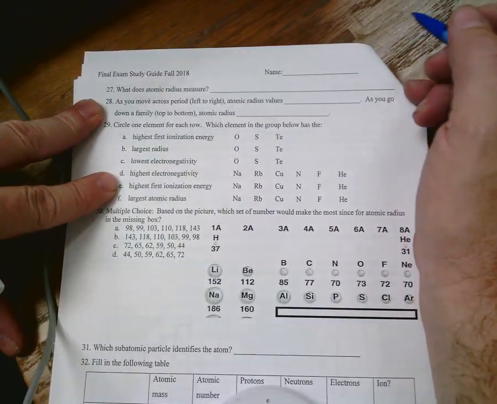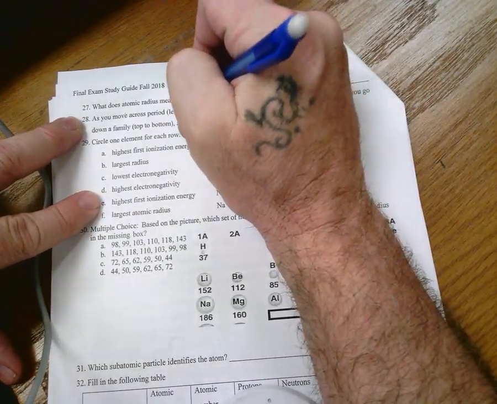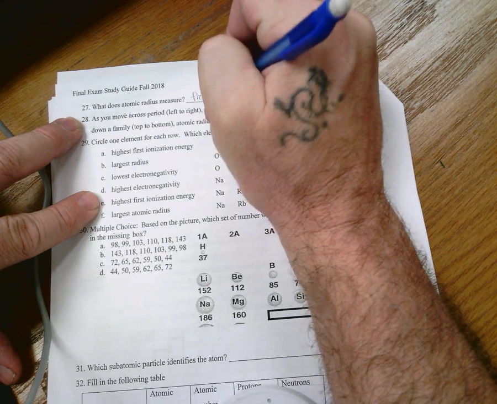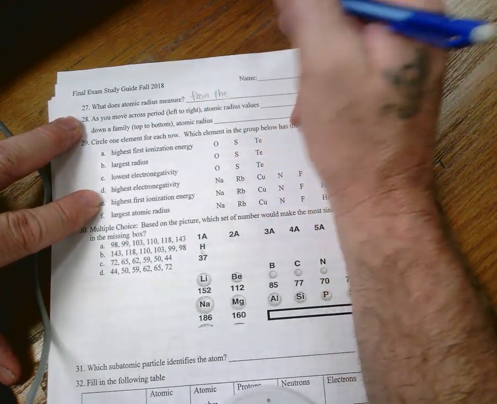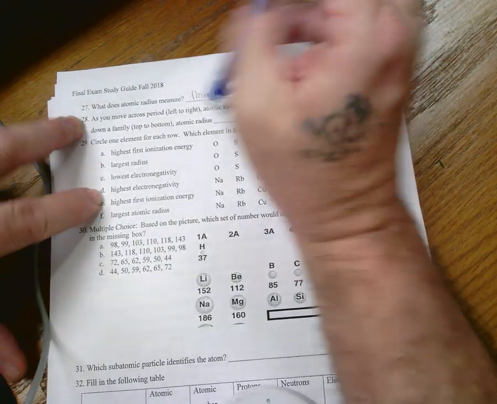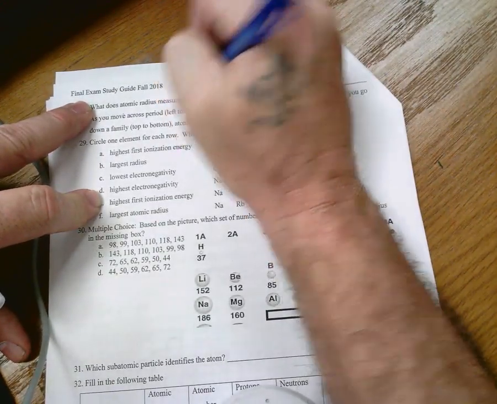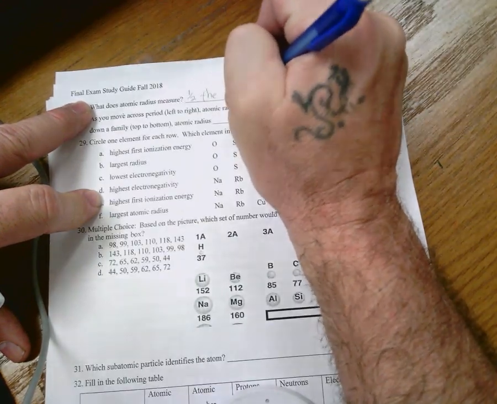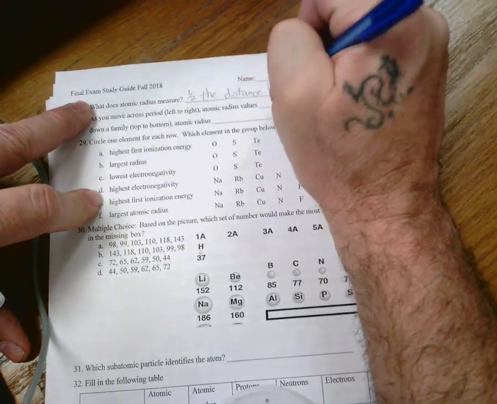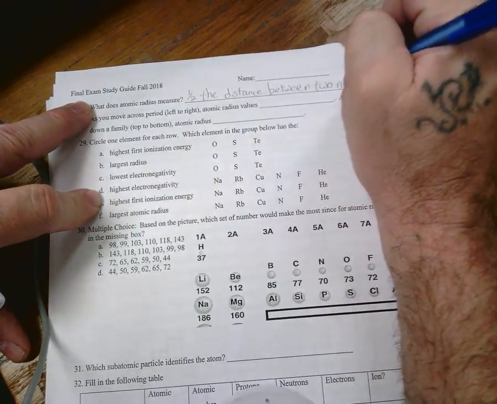What does atomic radius measure? The way they do it, it's 1/2 the distance between 2 nuclei.